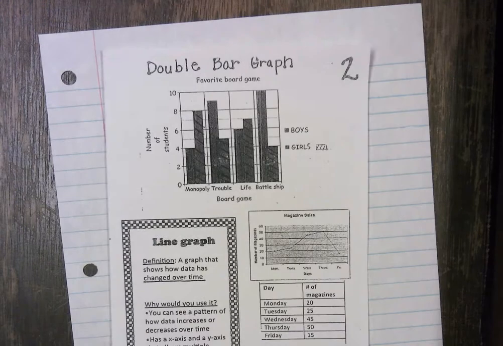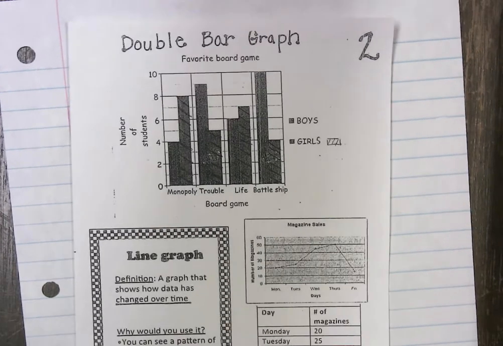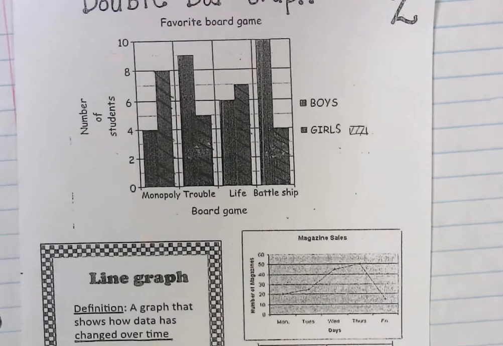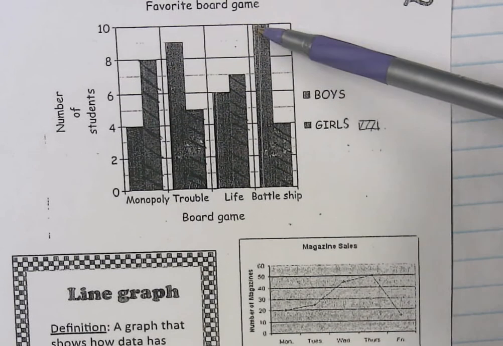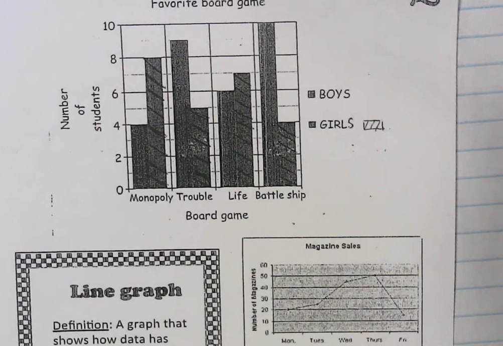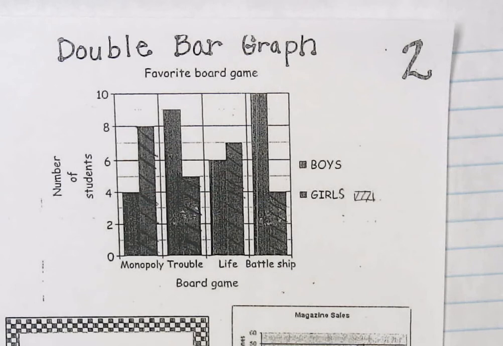You were asked to go back in your journal and look at the double bar graph that we glued in earlier. And we said bar graphs and double bar graphs, they're easy. All you have to do is see how tall it is, and then you can figure out how many people or how many votes or how many whatever there were.